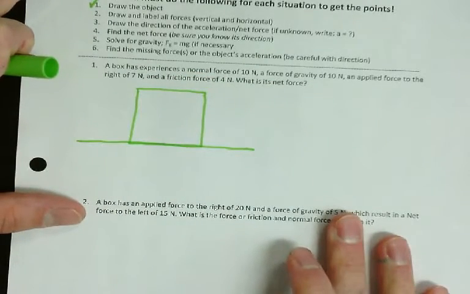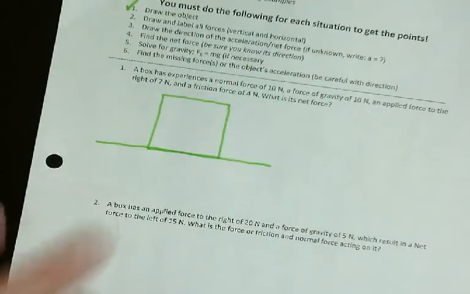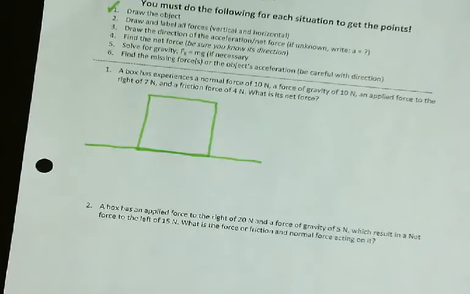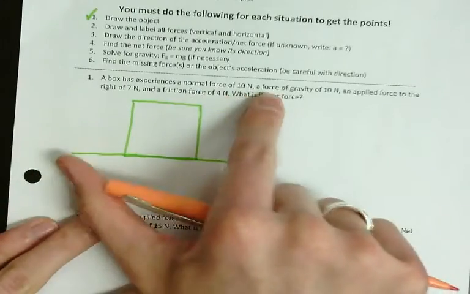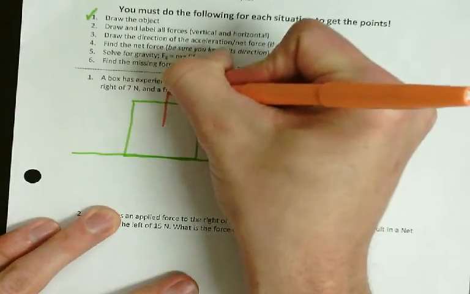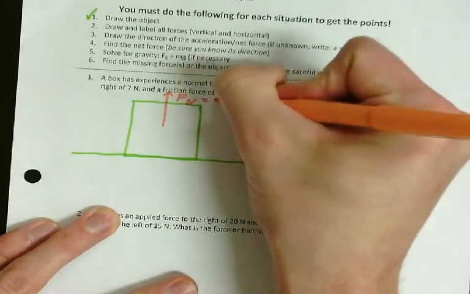There you go. Step 1. Step 2, draw and label all the forces. So we're going to draw them on here, and we're going to write what they are. So it says a normal force of 10 newtons. Normal force is up. It's against gravity, so I draw an arrow up. Write Fn equals 10 newtons.